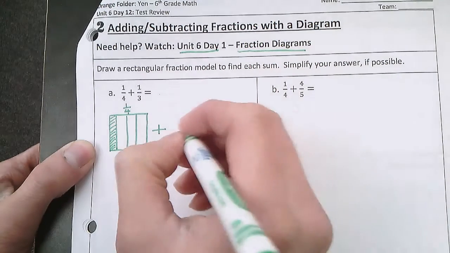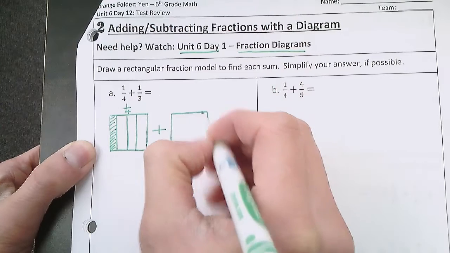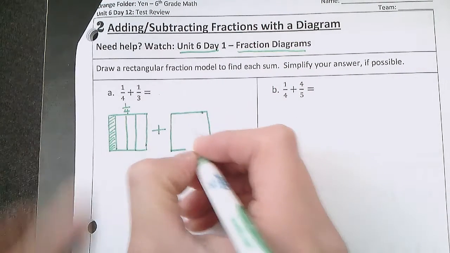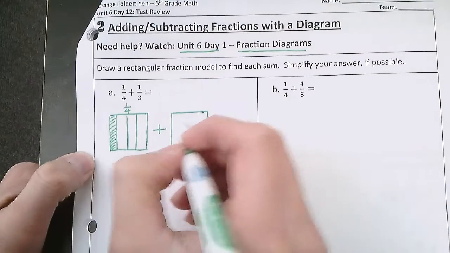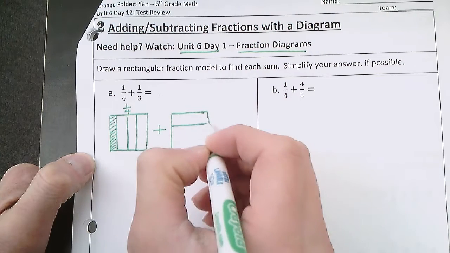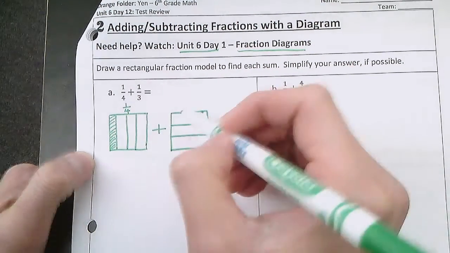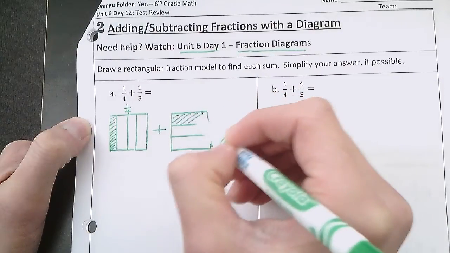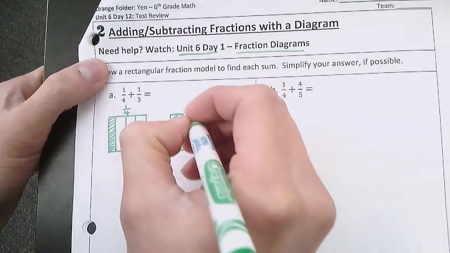Then, plus 1/3. I'll draw another rectangle here. And I'll divide this into thirds, but instead of drawing my lines vertically, for my second one, I want to draw the lines horizontally, going this way, to do thirds. And it's 1/3, so I'll shade in one section, just like that. And this is 1/3.